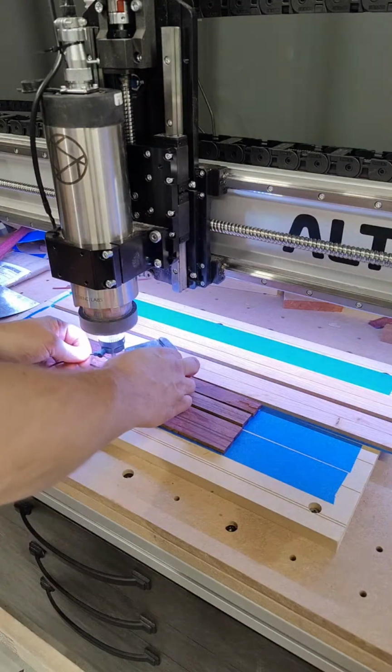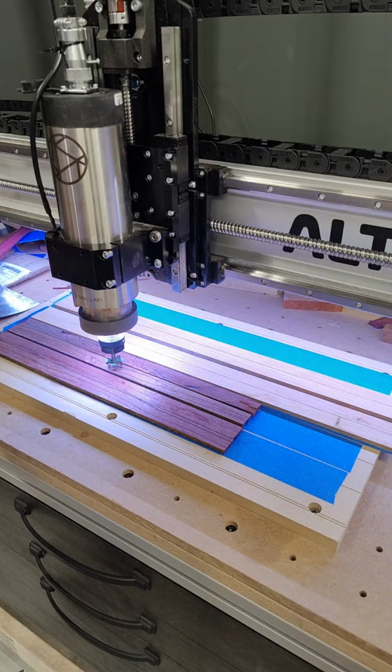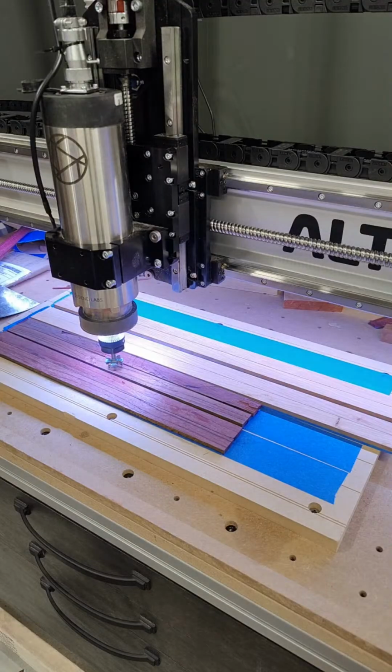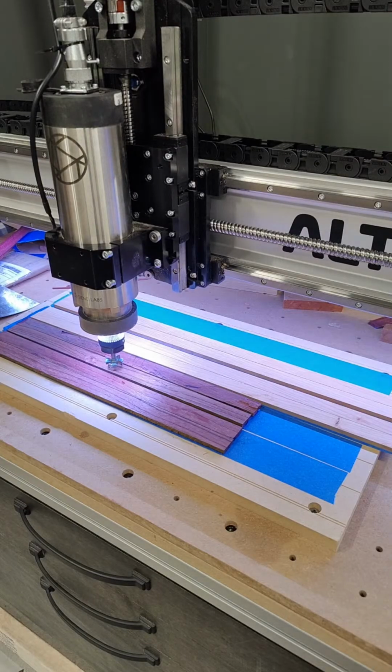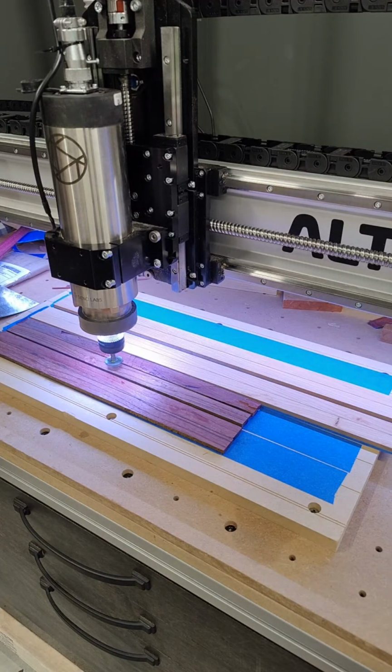Okay. Let's see. So now this is going to throw a lot of wood everywhere, but hey, it's fine. So we'll move it up. And let me turn off the shop vac before we start. It's off, so it will not come on. Now I can hit start. And you're going to see the mess.